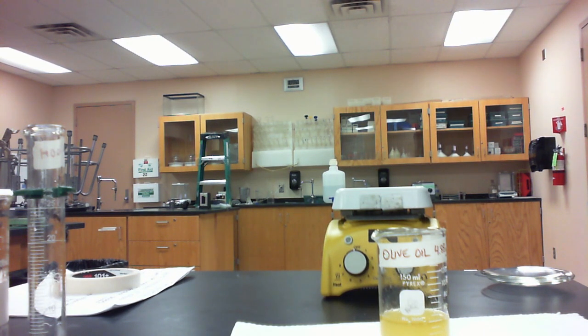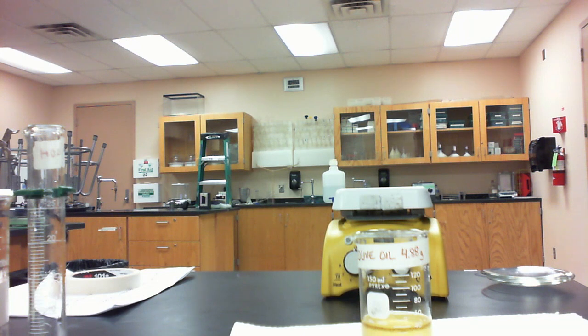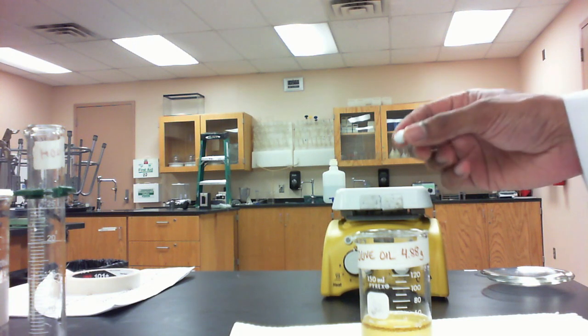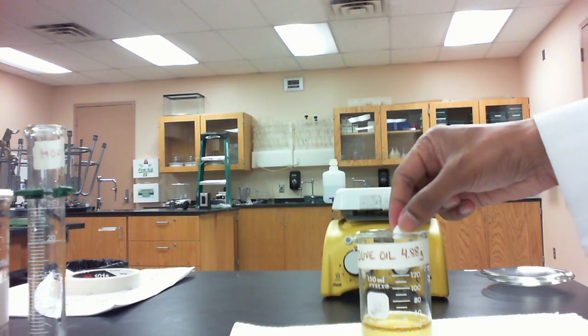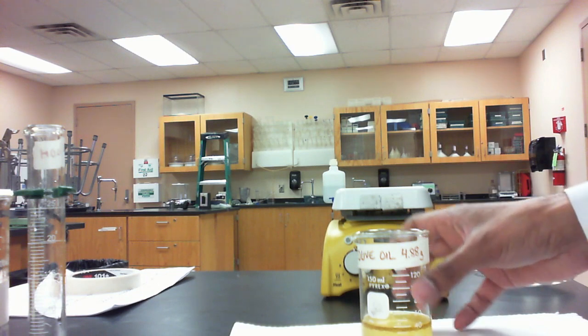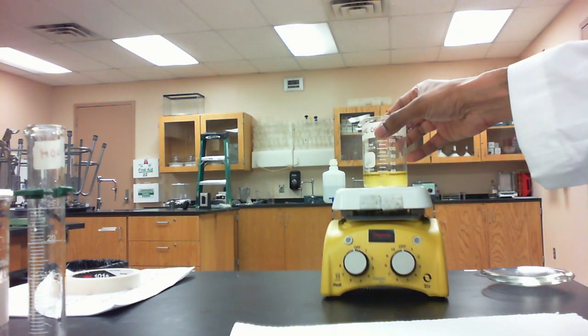So what we're going to do is apply a little bit of heat and stir this constantly to make sure that we allow the reaction to go to completion before we continue with the next steps. In order for that process to go more efficiently, I'm going to add a stir bar to the olive oil and place it on a hot plate.